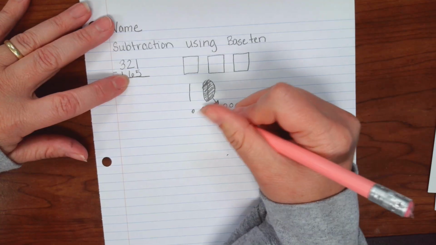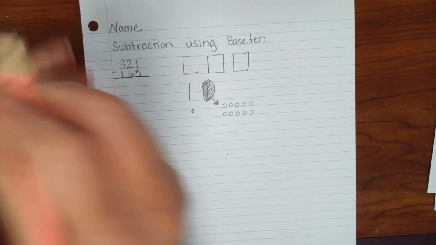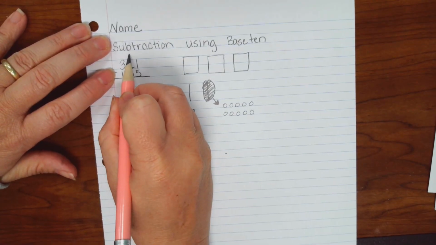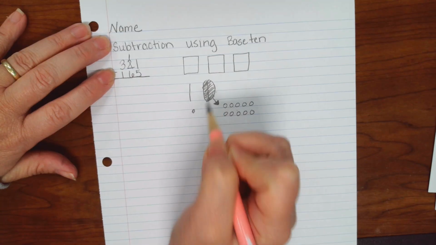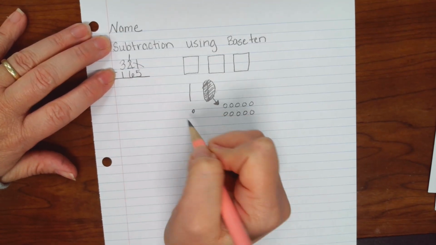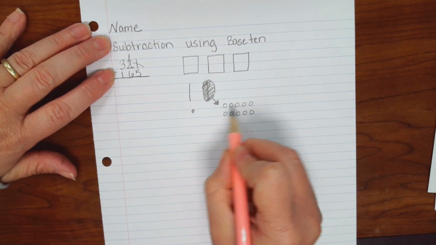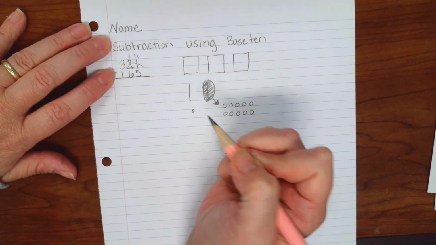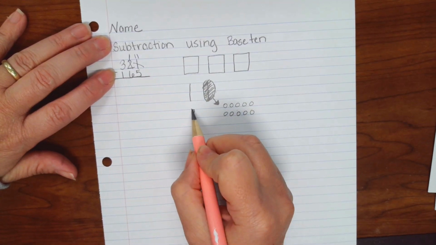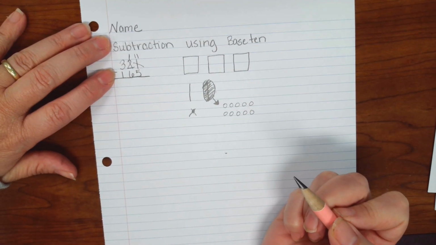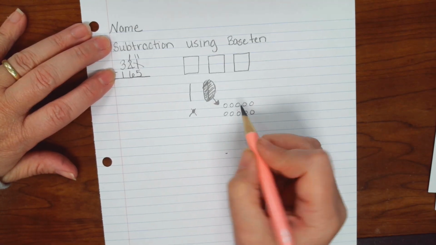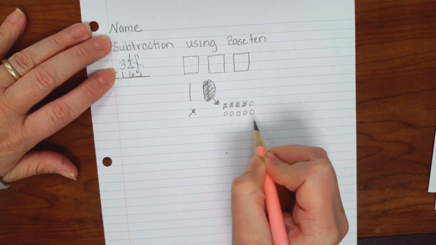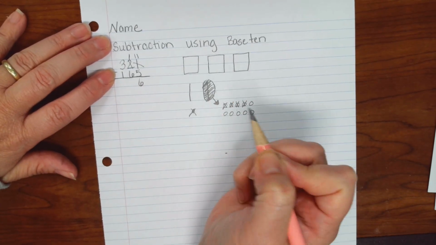So now what I have done, I come over here to my problem. I have taken away or unbundled one of my 10s. And now instead of 1 ten, I've got 10, 11, I've got 11 ones. Now I can take 5 away. I always take away from the ones that I have before I get to my 10 frame. So there's 1, 2, 3, 4, 5. And I have 6 ones left.